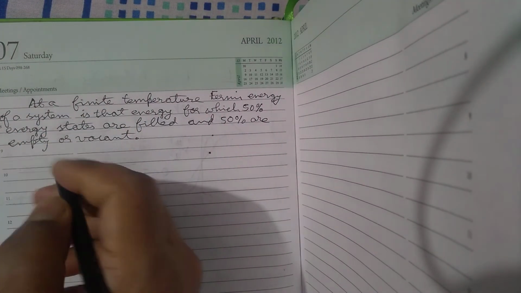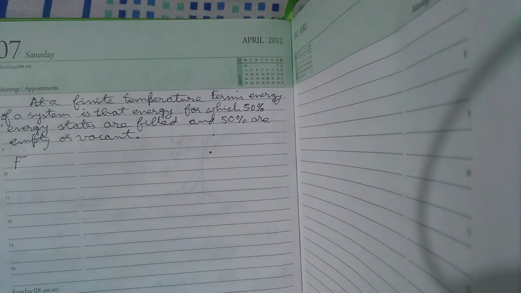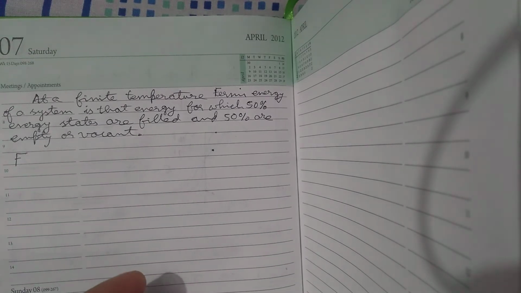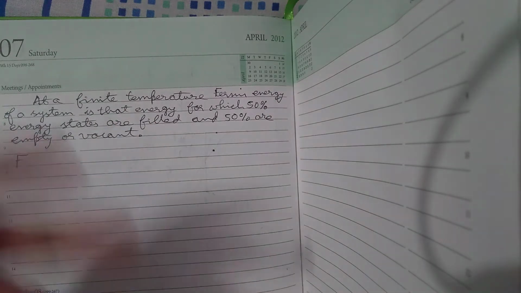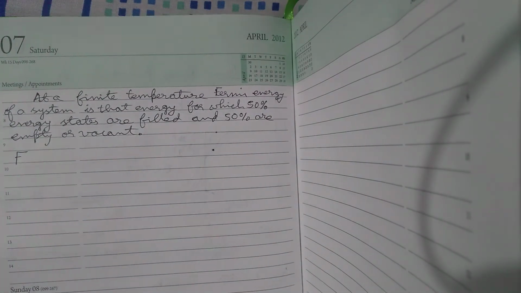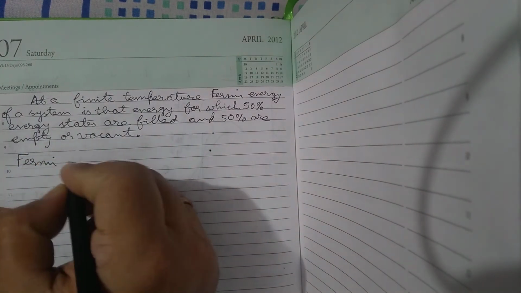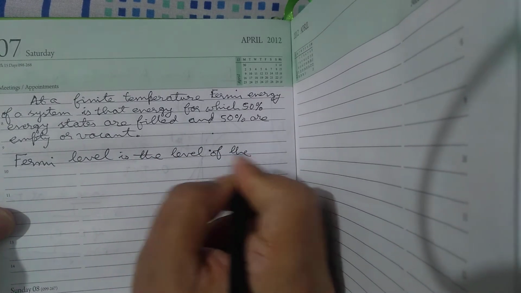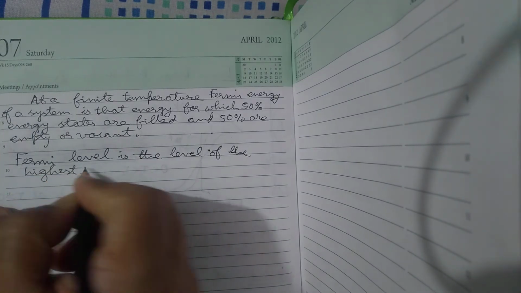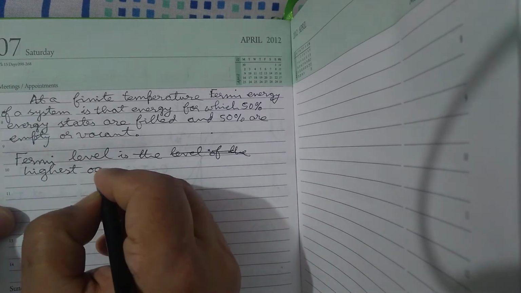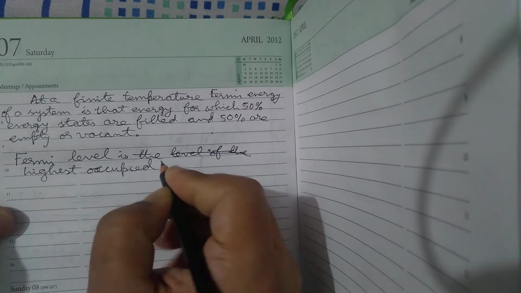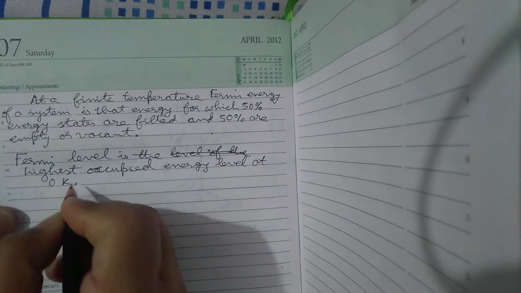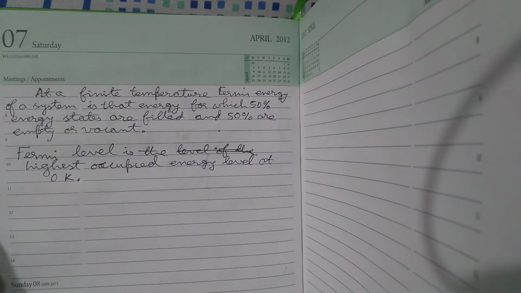So now, what is the Fermi level? The Fermi level is the level of the highest occupied energy level at 0 Kelvin. Fermi level is the highest occupied energy level at 0 Kelvin.